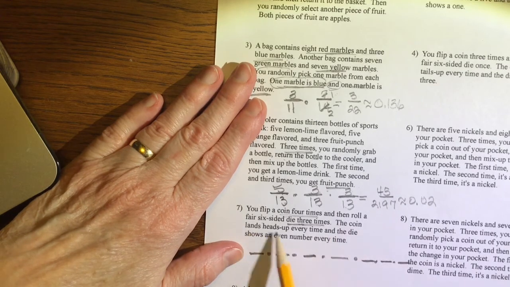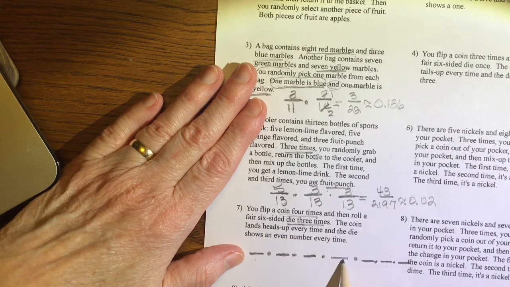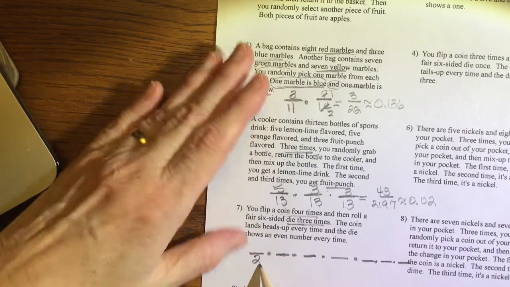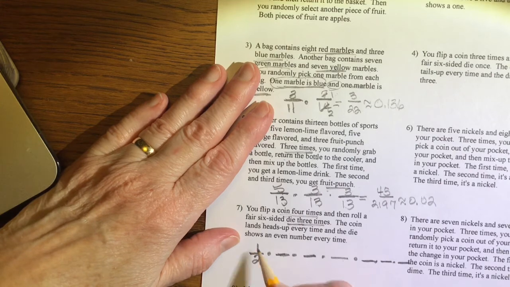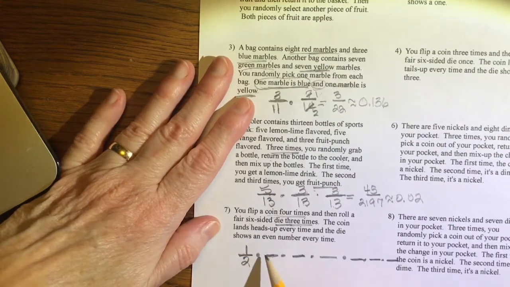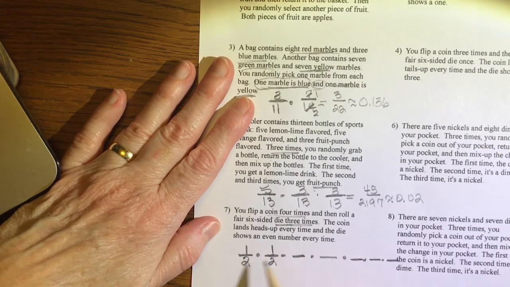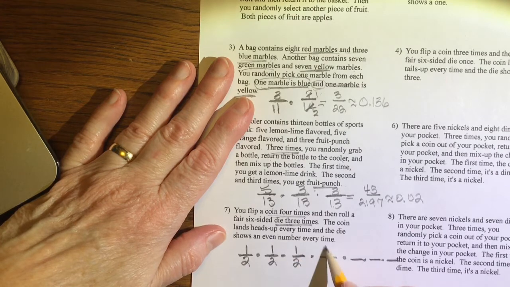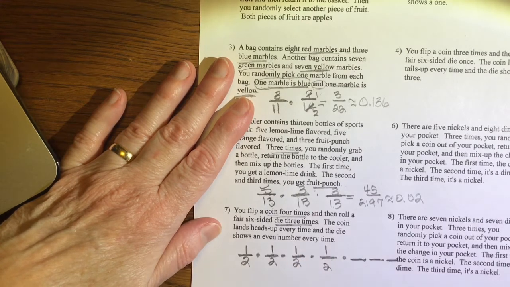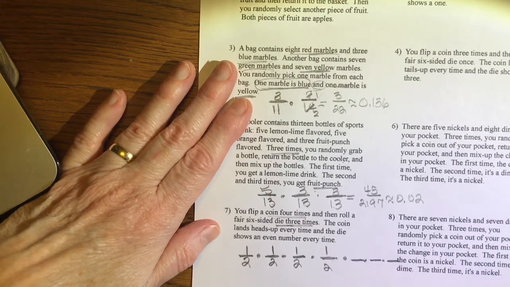So the coin lands heads up every time. We're going to do that 4 times. So how many choices? Heads, tails. You only have 2, and a success would be heads, which is one of the 2. And we do that every time. 1/2, 1/2, 1/2, 1/2. One of the 2 is heads up.